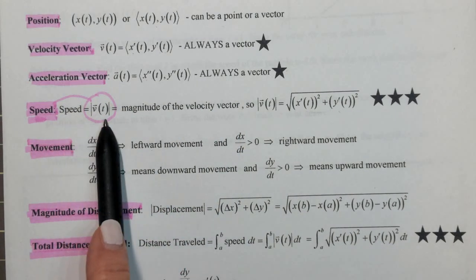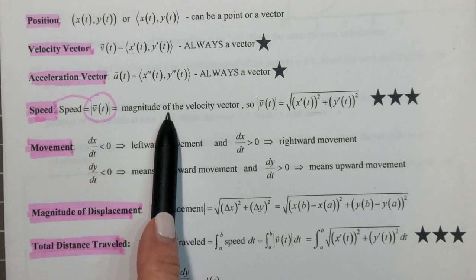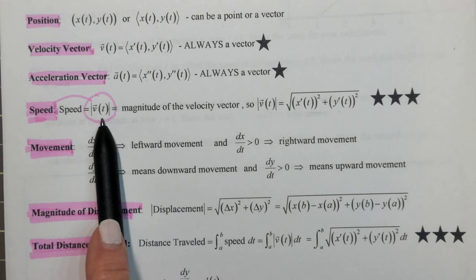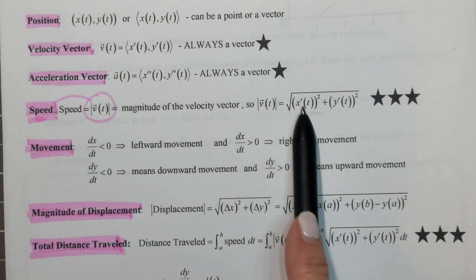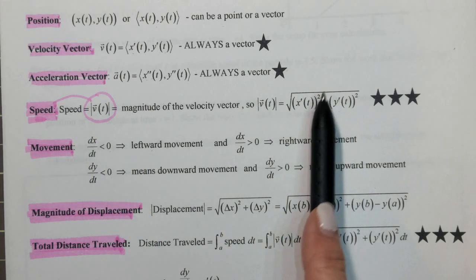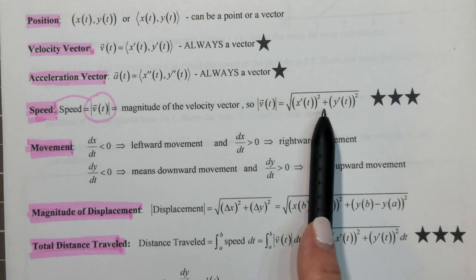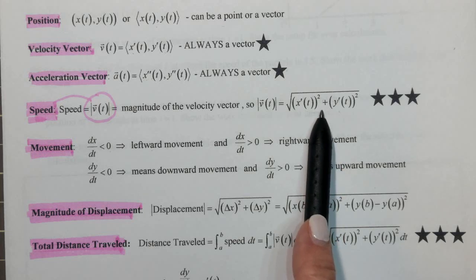Speed is the magnitude of the velocity vector. It's the length of the velocity vector. It is always positive. This is our formula for speed, and you must know it. No integral, just the square root.